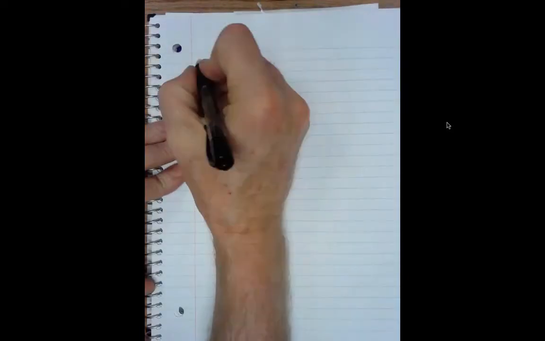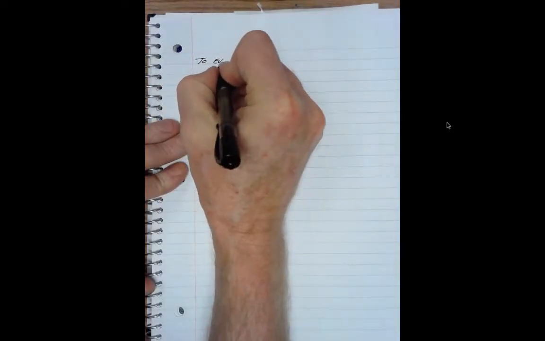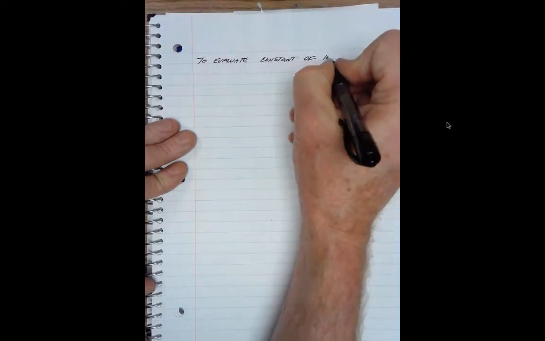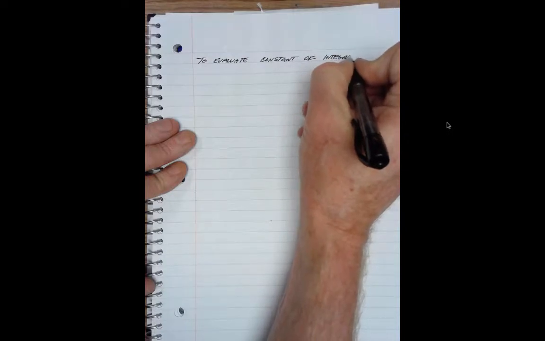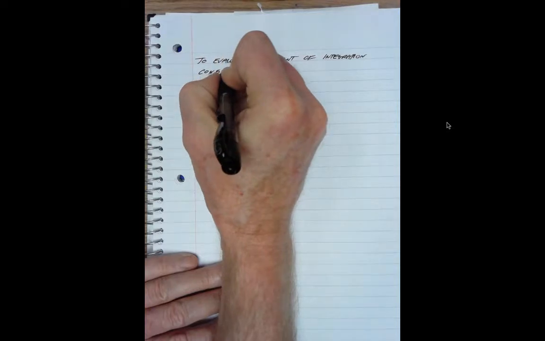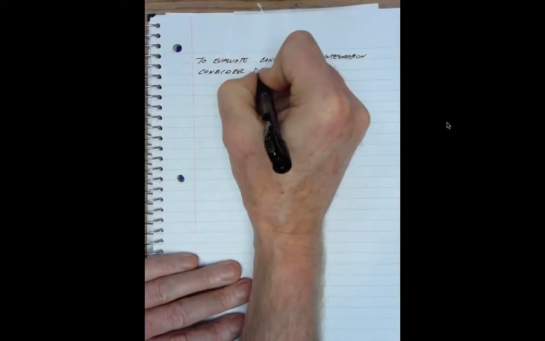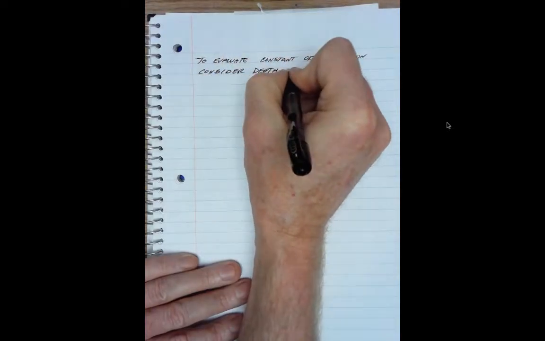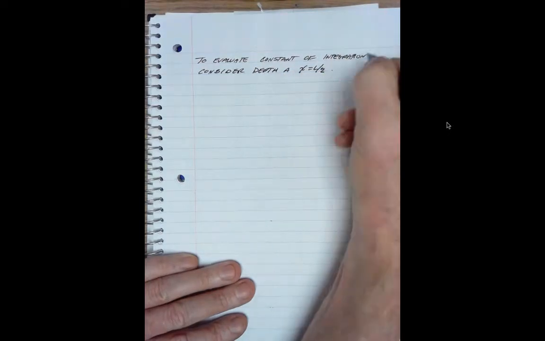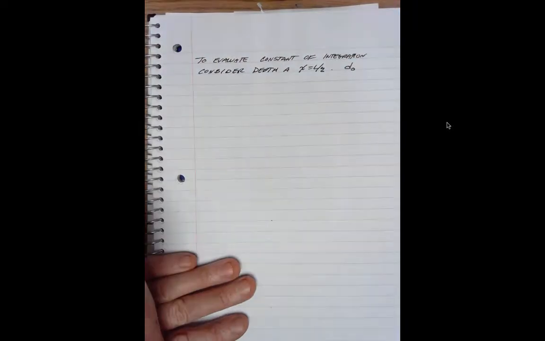Okay, so to evaluate the constant of integration, consider the depth at x equals L over 2. And suppose that that value is d0.